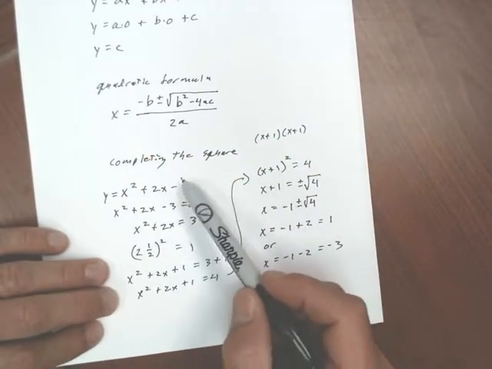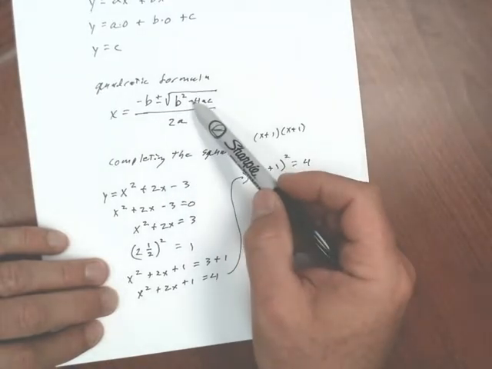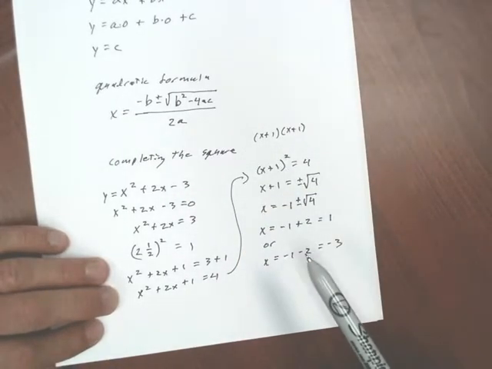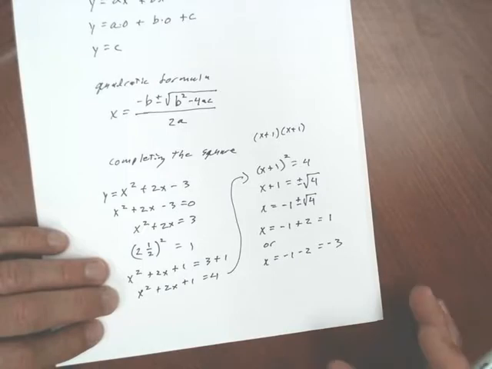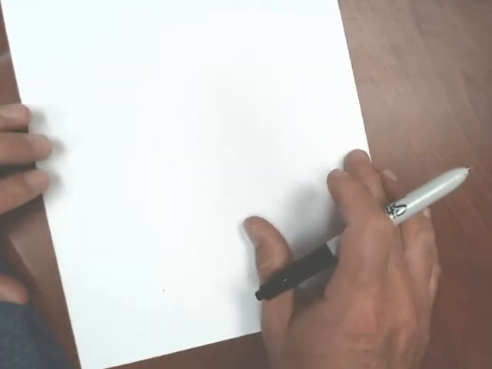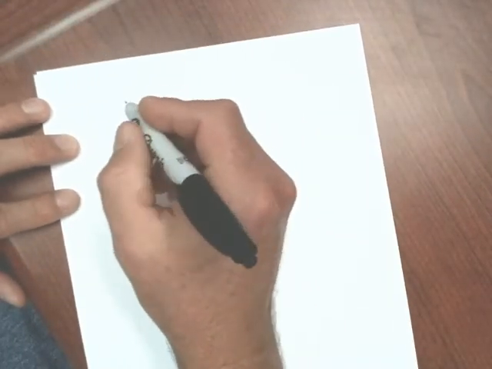And if you took this information and plugged it back into the quadratic formula, you would see that you're going to get exactly the same answers. Let's do another one. Let's do this one.